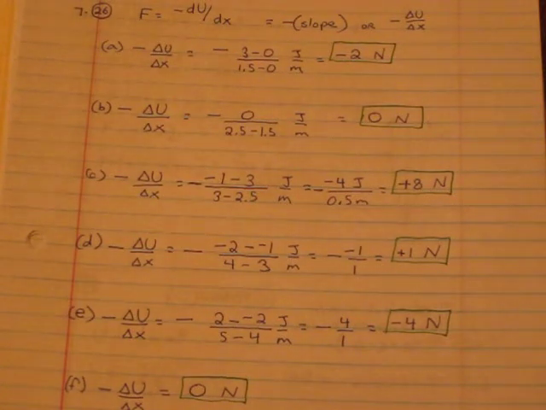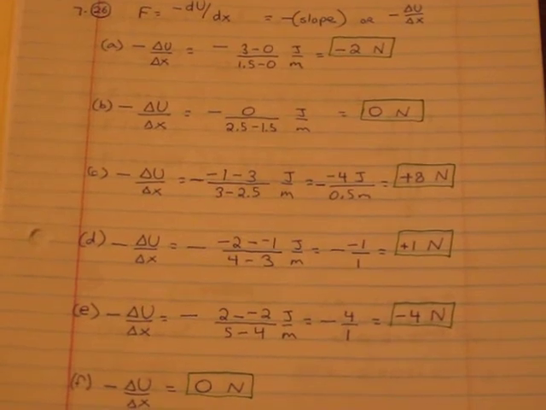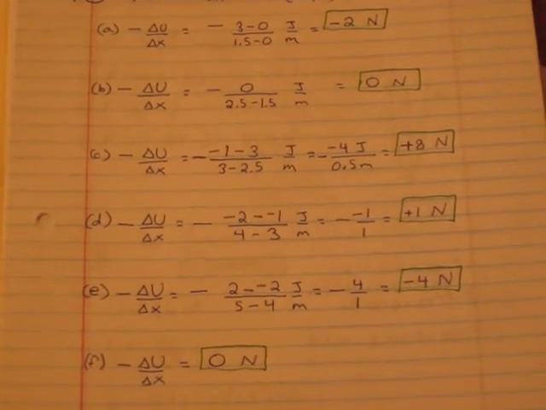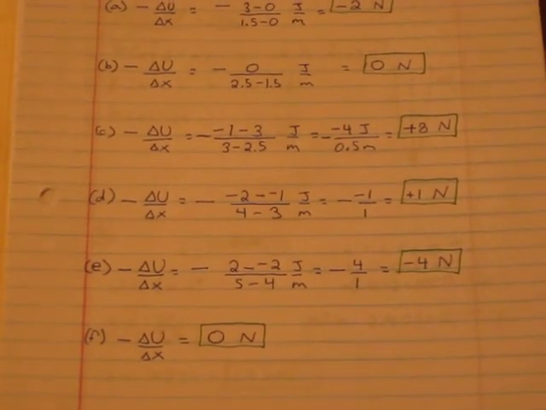Part D, it's negative but not as steep, and we get plus 1 newton. Part E, now the slope is positive, so we're going to expect a negative force because of that little negative sign in the beginning. So you should get negative 4 newtons. And part F, just as with part B, it's horizontal, it's got a 0 slope, and therefore the force is 0.